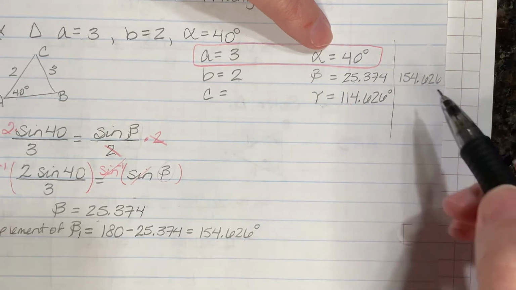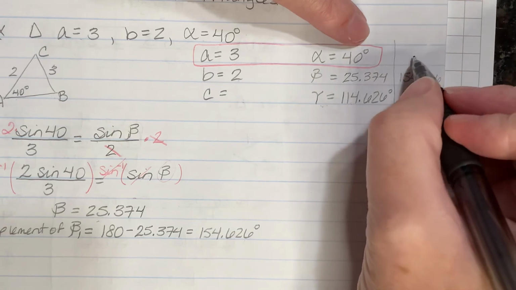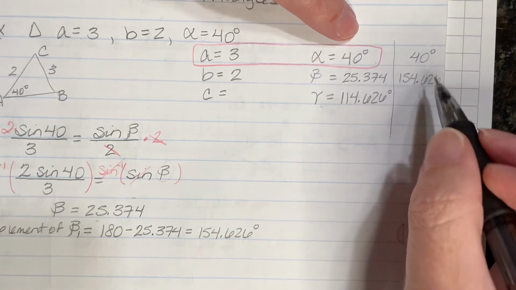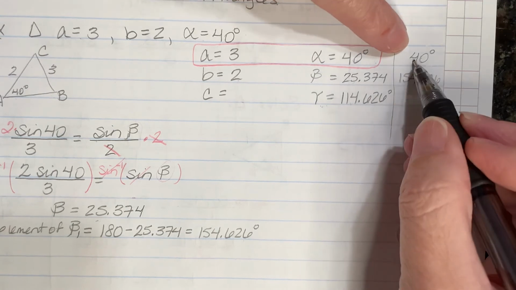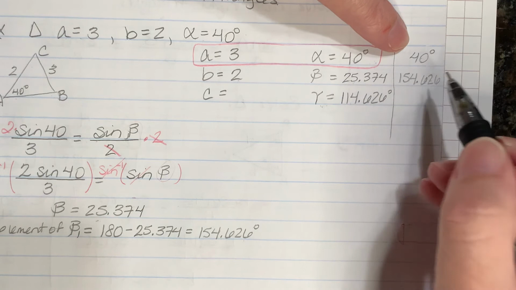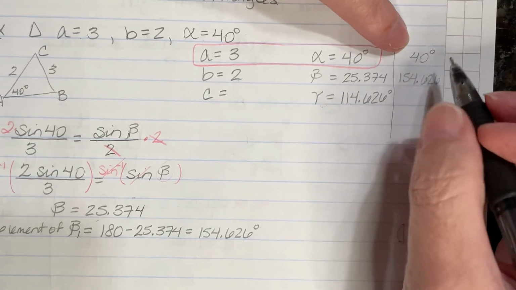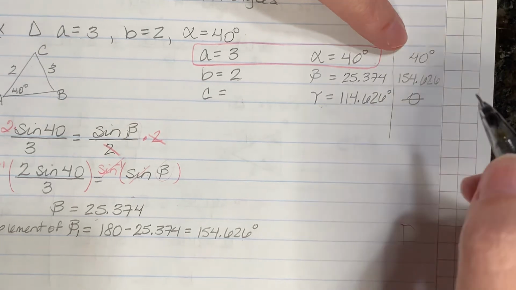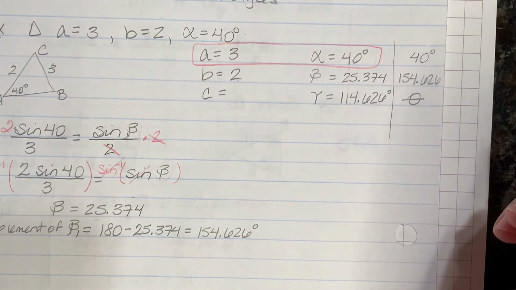If I do the same with the supplement, because this would also have to be 40 degrees, that one's not going to change, I'm already at 194. Well, that's too big. A triangle is 180 degrees, so this would be too big. I cannot do that.